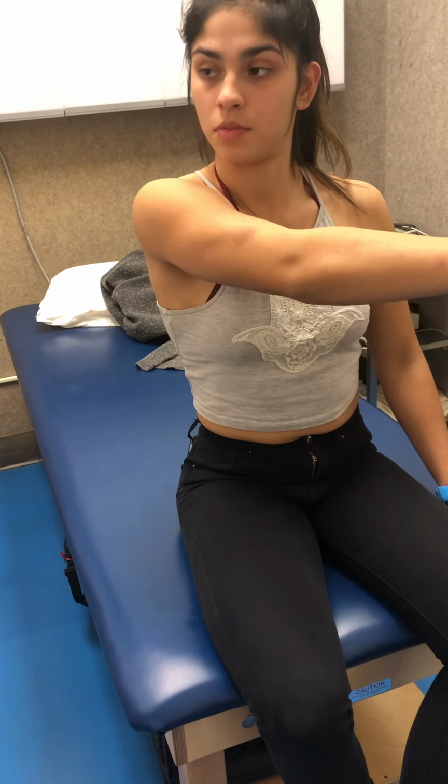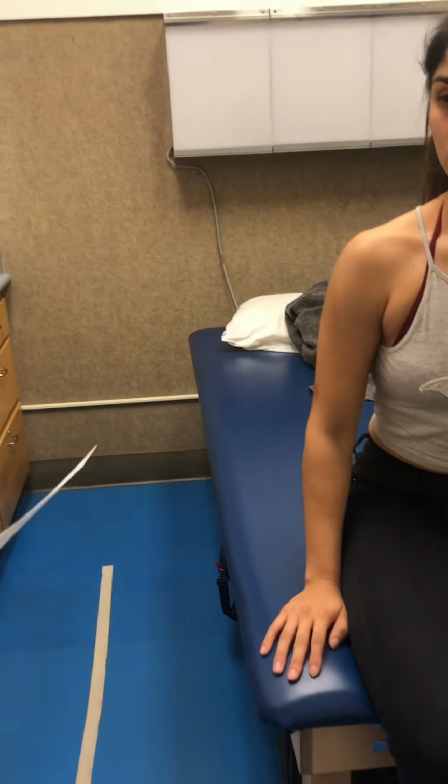And then horizontally adduct. Scapular elevation, scapular depression, scapular protraction, and then scapular retraction, pulling back. And then internal rotation to 90 degrees, external rotation to 90 degrees, and you're going to say, I know that internal rotation and external rotation are sometimes also called medial and lateral rotation.